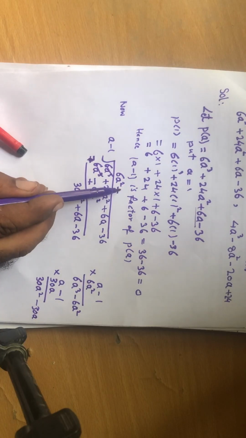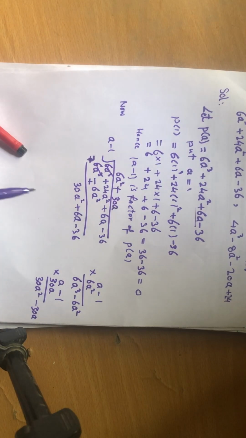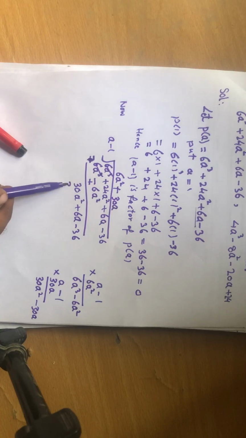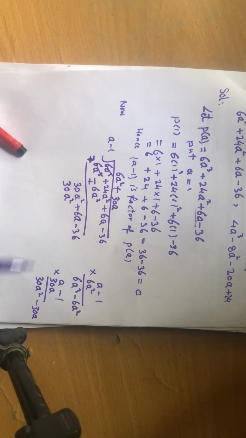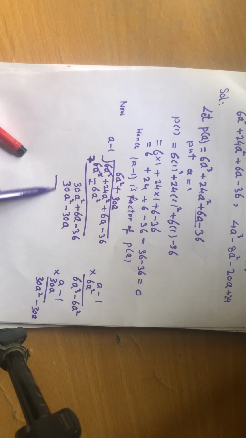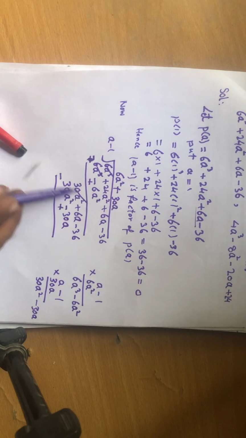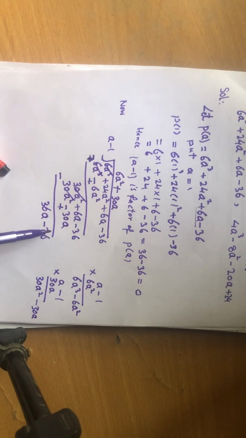Then the quotient term is plus 30a. Further we are writing 30a square minus 30a. Now we are changing the sign. This is the rule of division. After changing the sign, they get cancelled, and 6a plus 30a, it comes 36a minus 36.